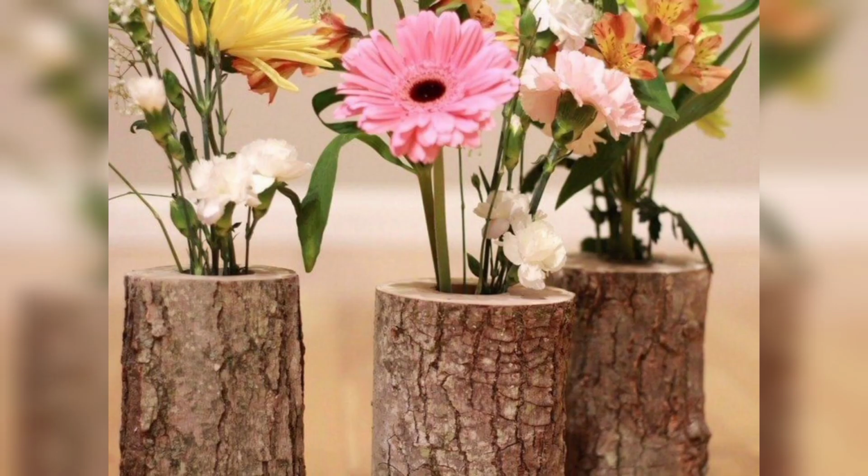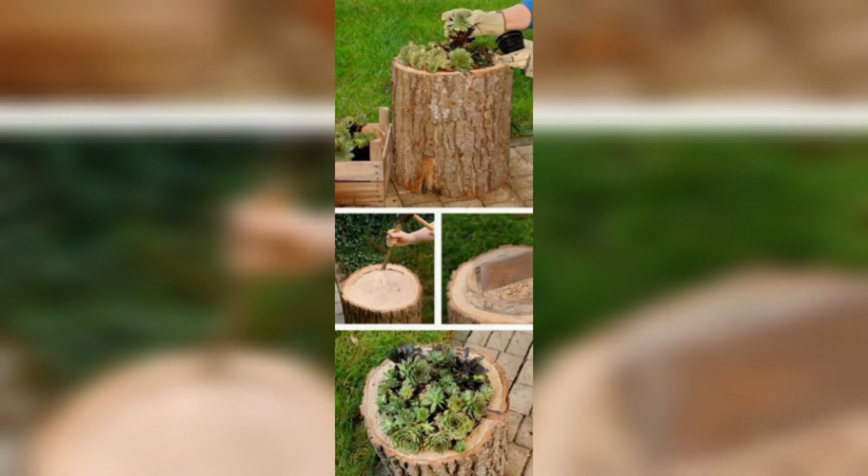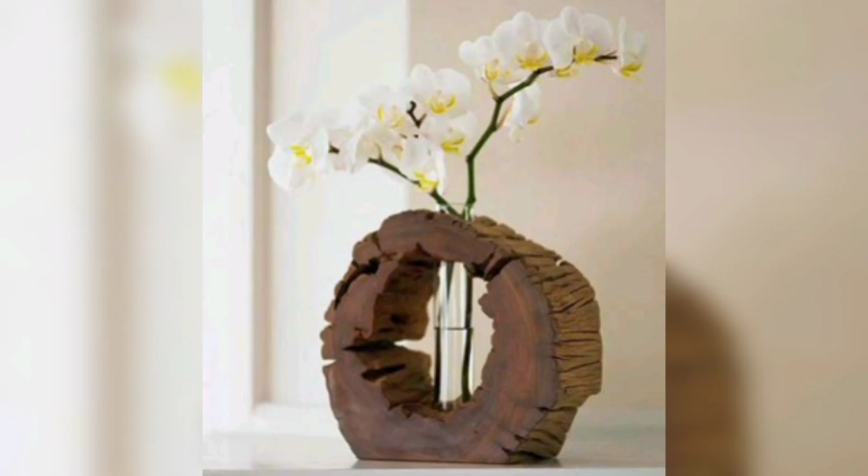Sunflower decorate with the tree trunk vase decoration ideas. Table decoration. You are watching another unique idea of the vase decoration with the tree trunk. You are watching another idea of the tree trunk vase decoration, table decoration, natural look.